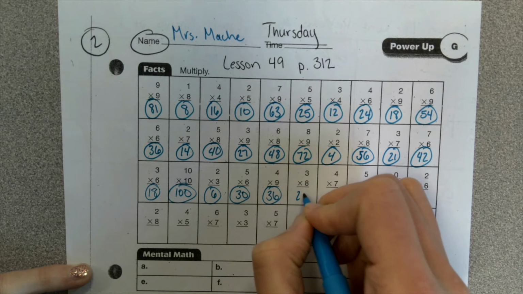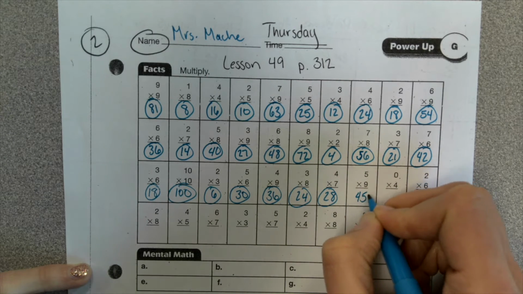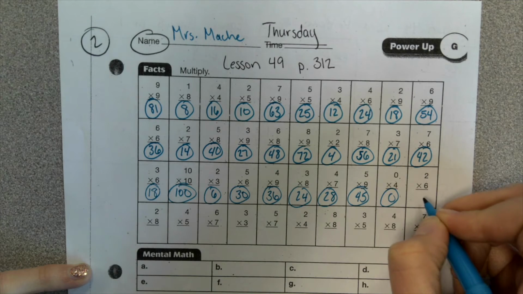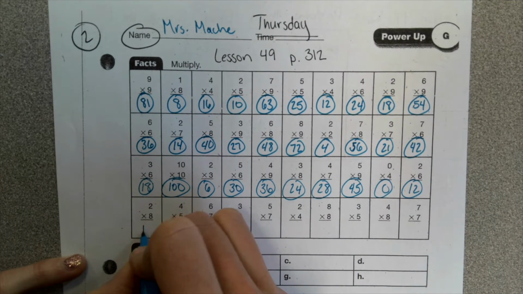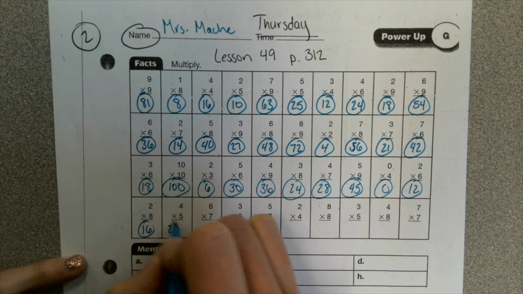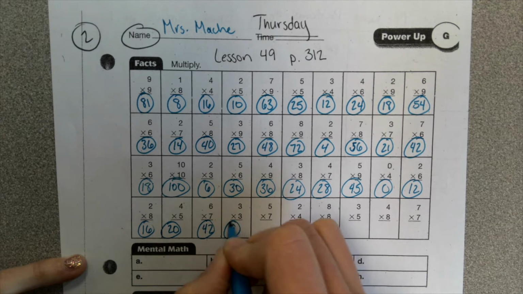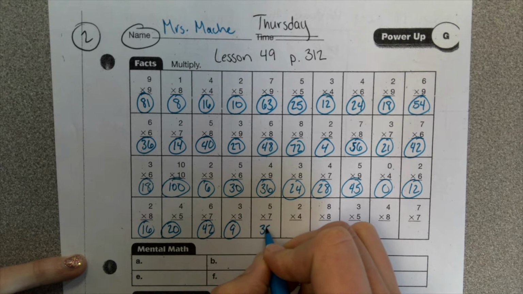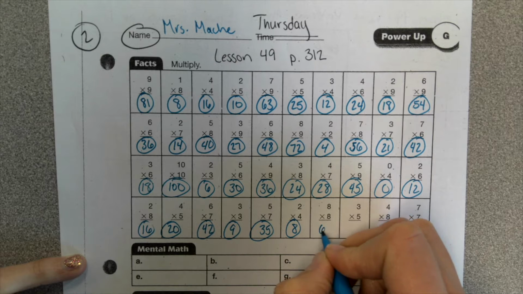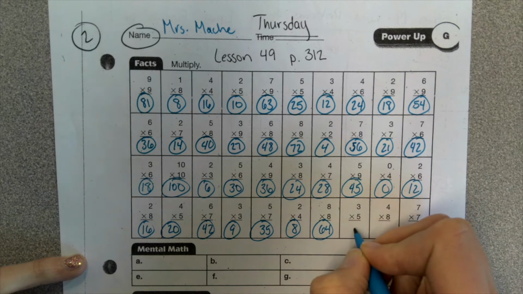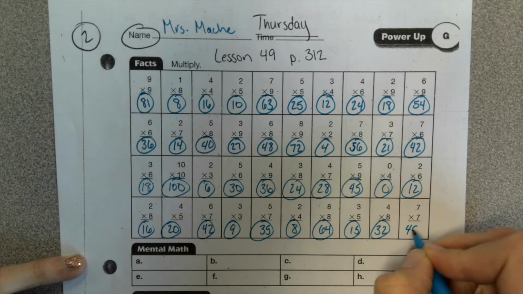3 times 8 is 24. 4 times 7 is 28. 5 times 9 is 45. 0 times 4 is 0. 2 times 6 is 12. 2 times 8 is 16. 4 times 5 is 20. 6 times 7 is 42. 3 times 3 is 9. 5 times 7 is 35. 2 times 4 is 8. 8 times 8 is 64. 3 times 5 is 15. 4 times 8 is 32. 7 times 7 is 49.